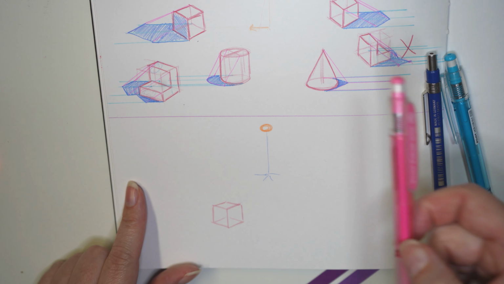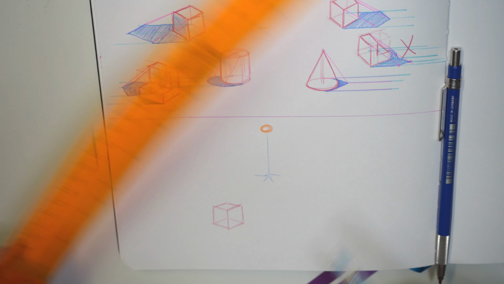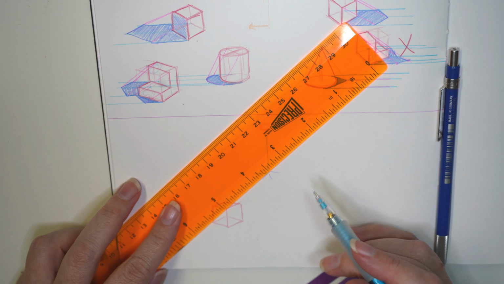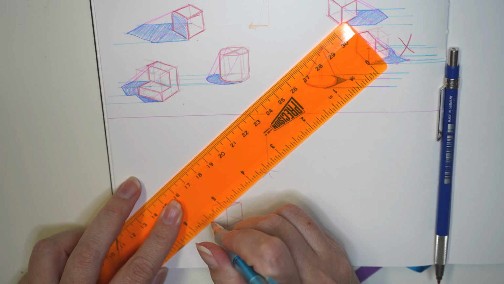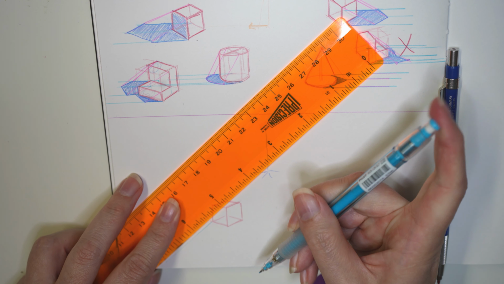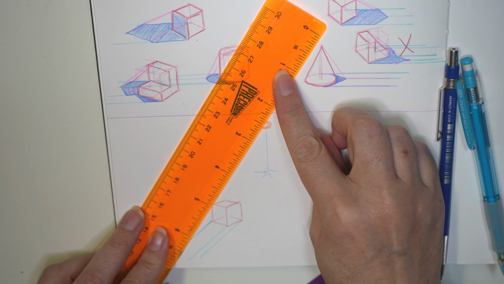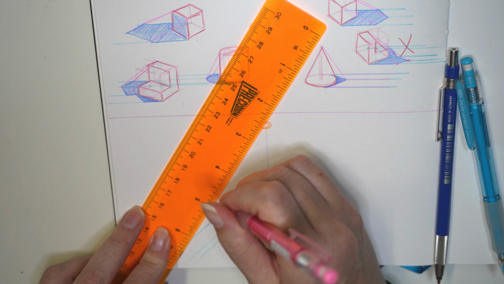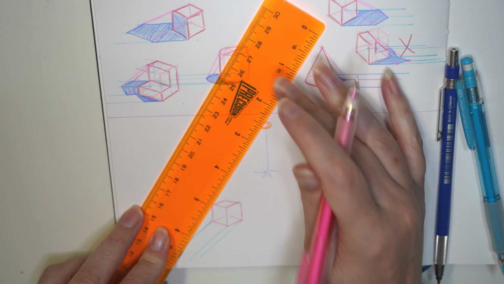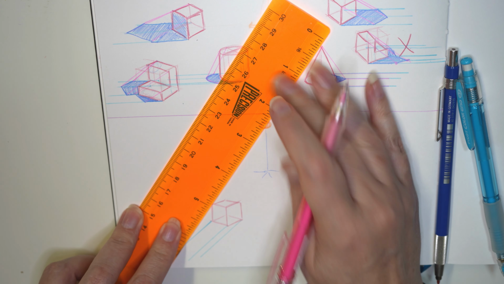So my shadow, or sorry, my light direction lines are actually going to go this direction. And I want to, again, keep all these lines parallel. So my shadow is going to go that way. And my directionality, I'm just going to say is about that.